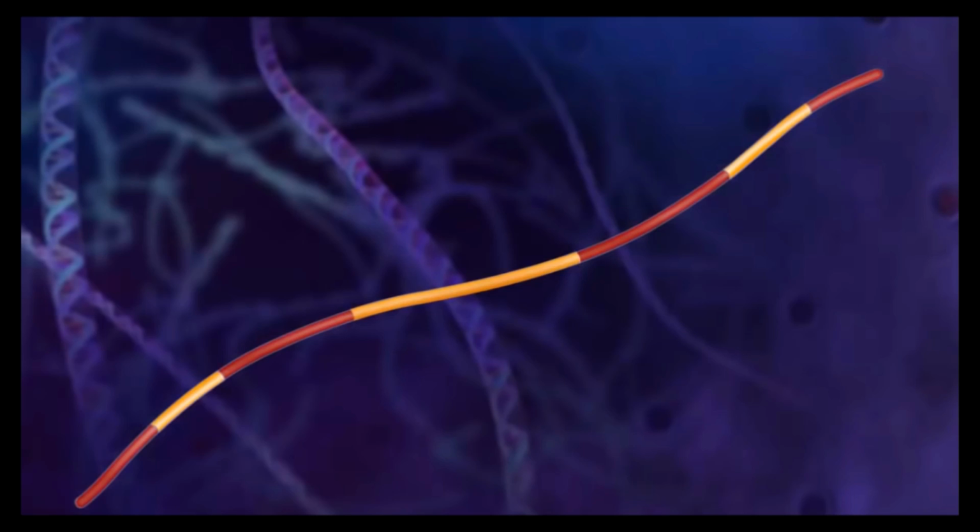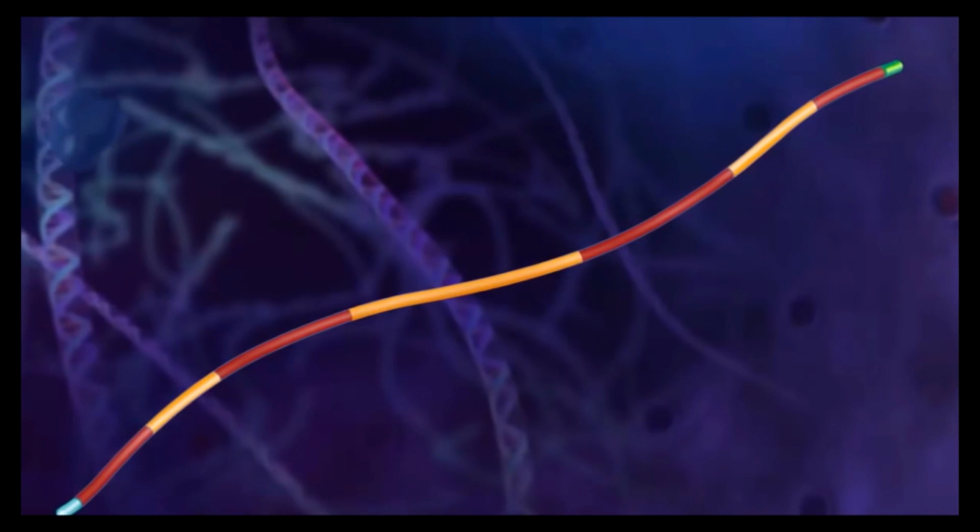The strand of messenger RNA that is made during transcription includes regions called exons that code for a protein, and non-coding sections called introns. In order for the messenger RNA to be used in translation, the non-coding introns need to be removed and modifications such as a 5' cap and 3' poly A tail are added.